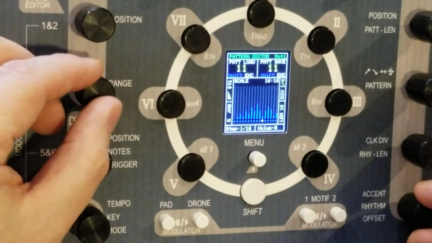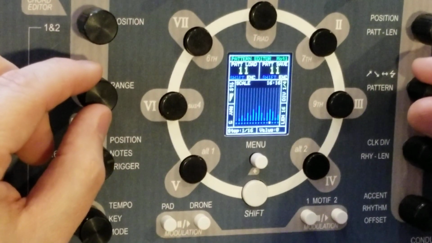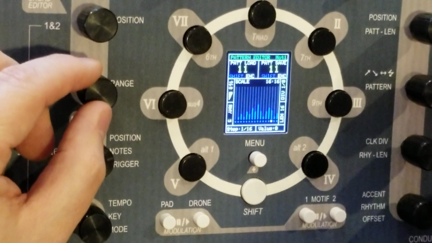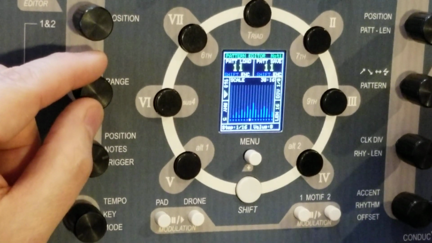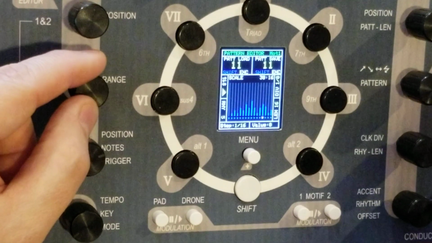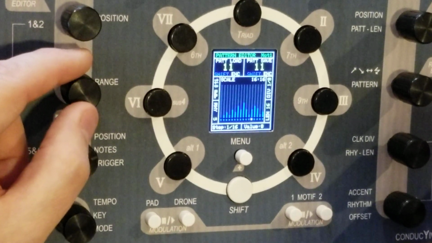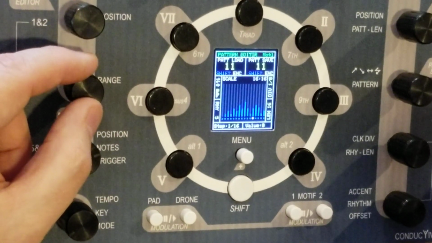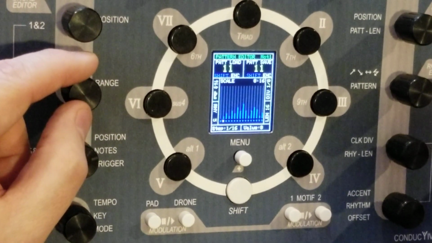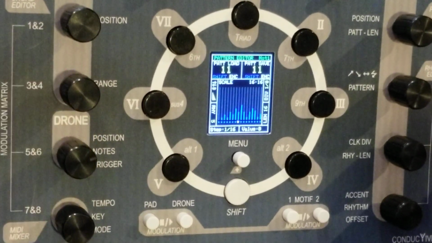I could also change the variation so we can ping pong. So I'll turn the clock div up. So now it's ping-ponging. Now it'll play every other ping-pong with the repeat at the end. Play every other note. Play random. Or back to the standard up or down.